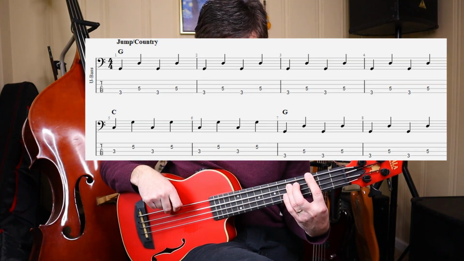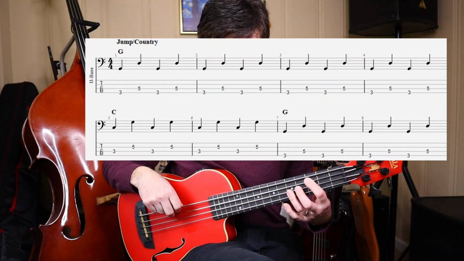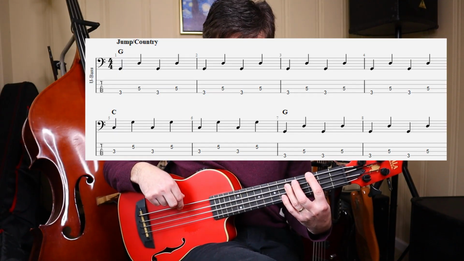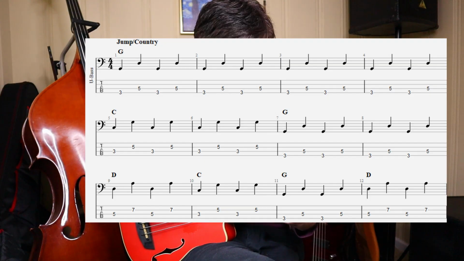The fourth measure, here we go, 4 chord. Then back to the 1 chord. To the 5 chord, to the 4 chord, to the 1 chord, to the 5 chord.